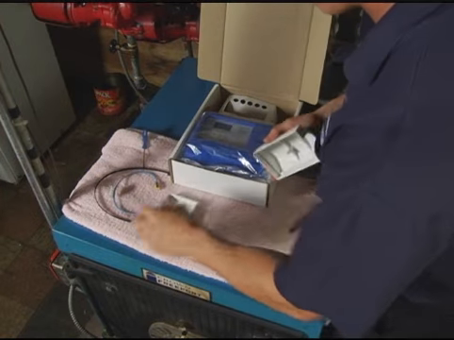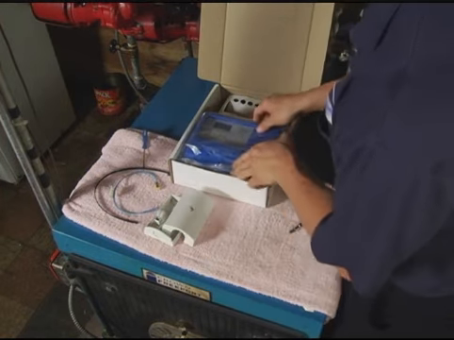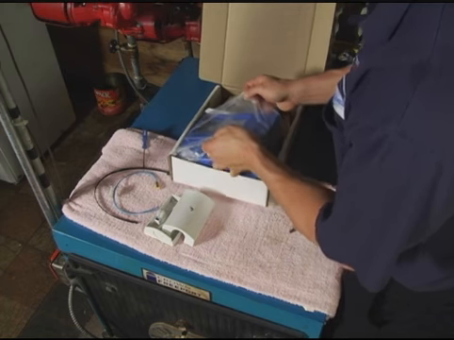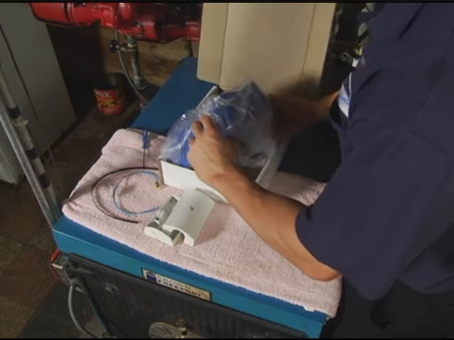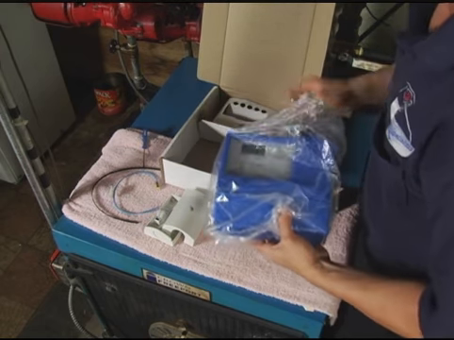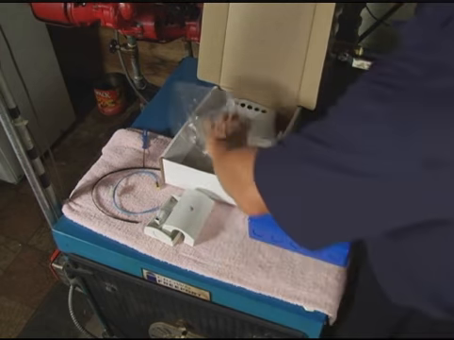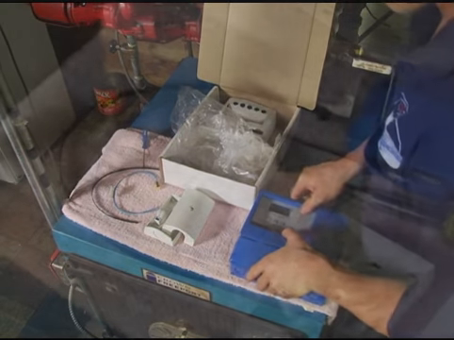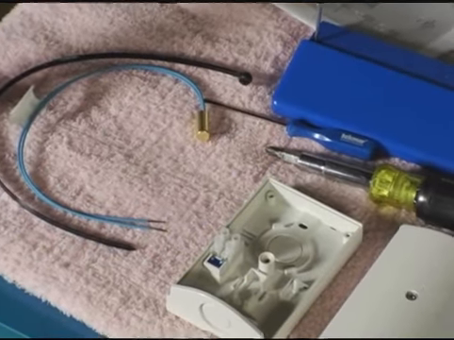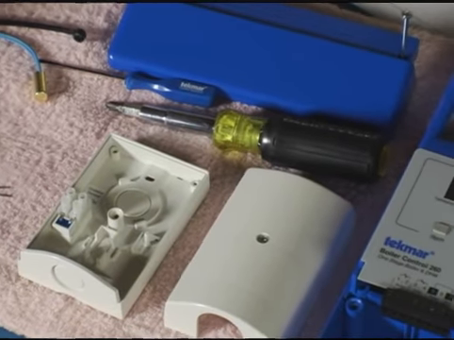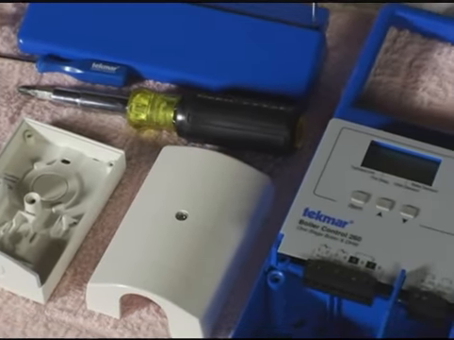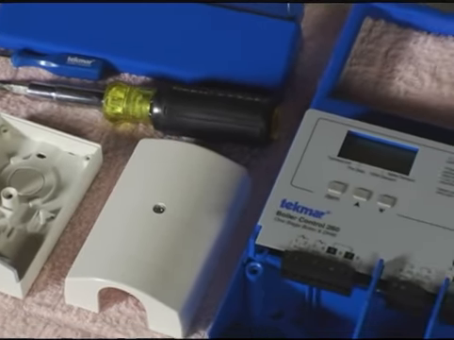There are many brands and models of outdoor reset controls available on the market today. In this video, we'll examine the installation of a simple on-off boiler control that provides outdoor reset and domestic hot water operation. Step 1. Check to be sure that you have all the materials you'll need to complete the installation and carefully review the instructions that came with the control.